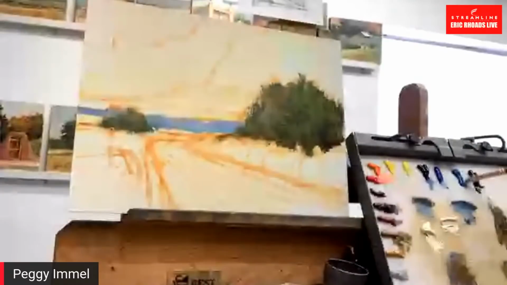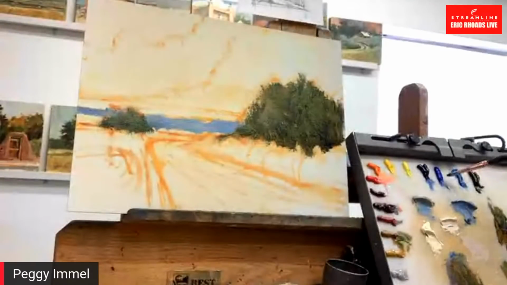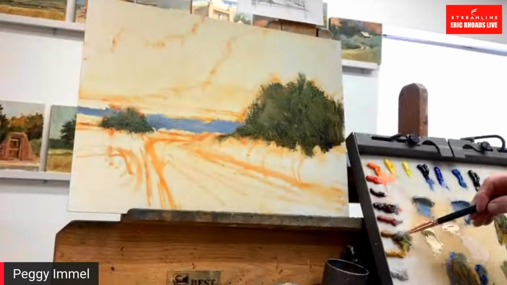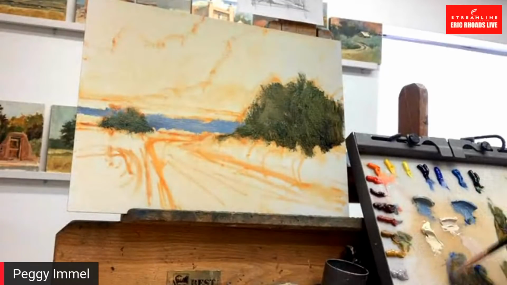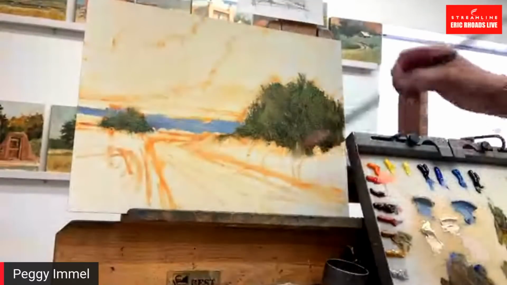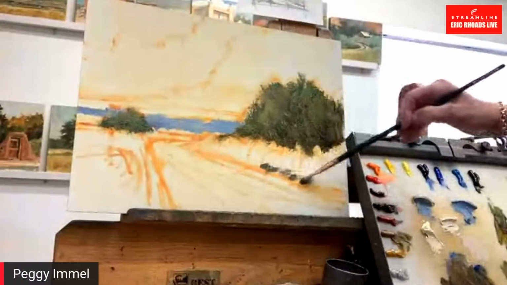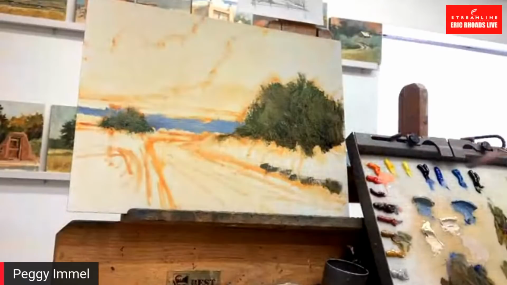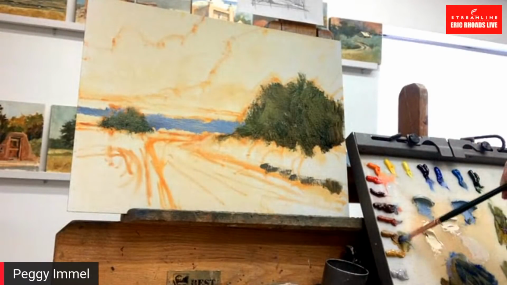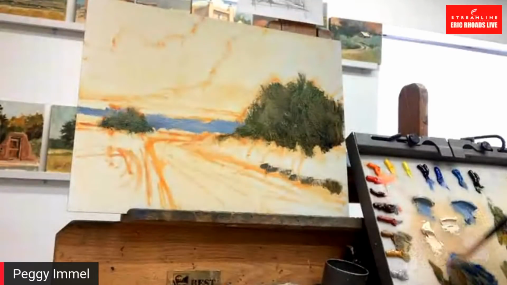Okay. So I want to put in the sage color also. And I have a kind of a personal favorite for doing that of cerulean blue. I like to mix cerulean and cobalt blue with raw sienna and yellow ochre.